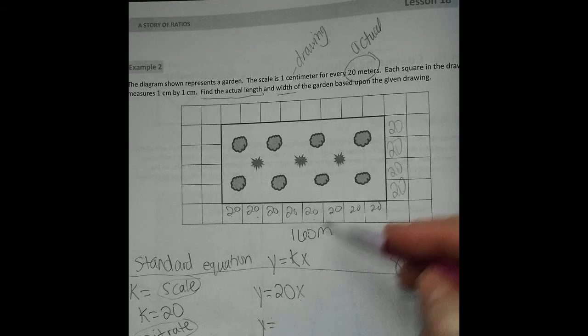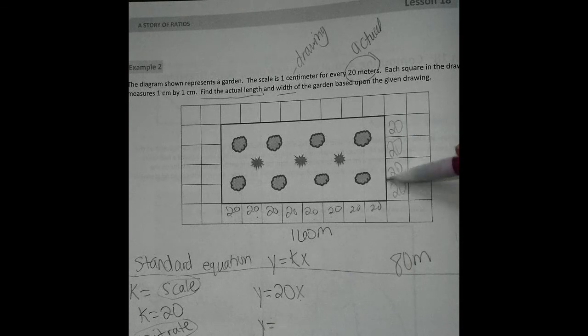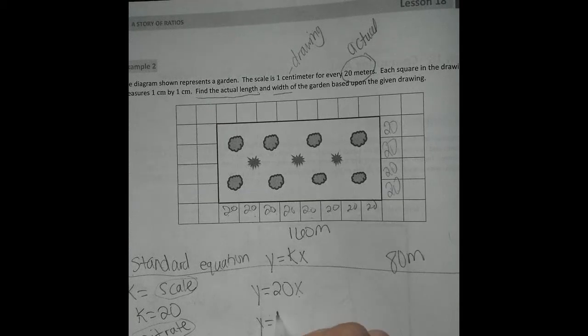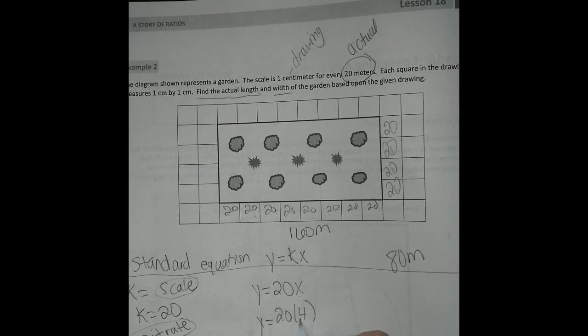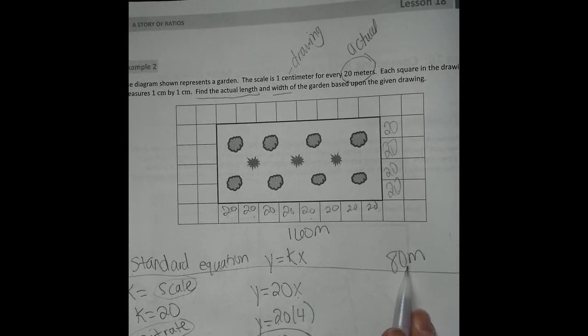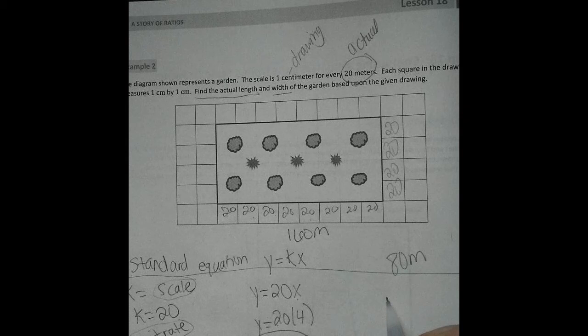So if we're looking at the height, or this part of the garden, that's 1, 2, 3, 4 squares. So 20 times 4. If we multiply 20 times 4, 4 times 2 is 8, put a 0 on, and we see that it's 80 meters, which we got here already when we did our counting. So we can verify that.